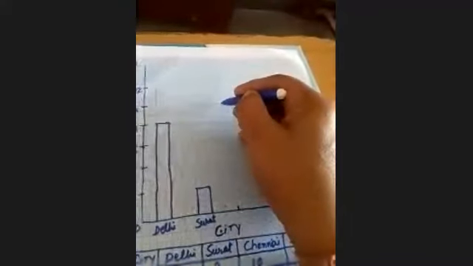Next city is Surat. Now leave 2 columns, then a bar, Surat. In Surat, 2 salesmen, 2. Draw a bar up to 2, Surat. Yes, friends. Next city is Chennai. In Chennai, we have 10 salesmen. Now leave 2 columns, then draw a bar up to 10.